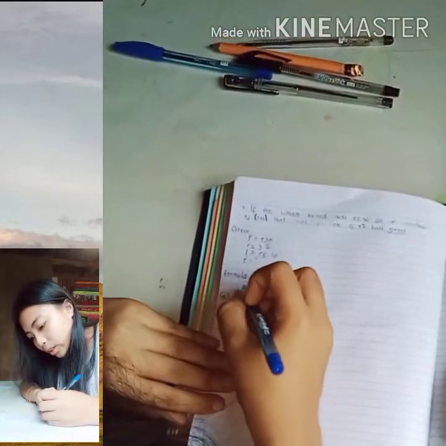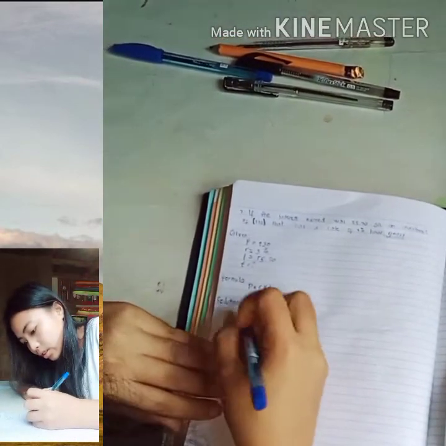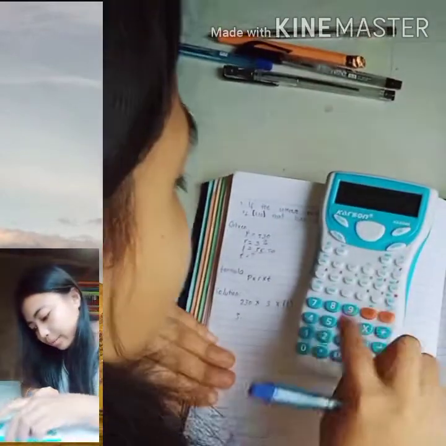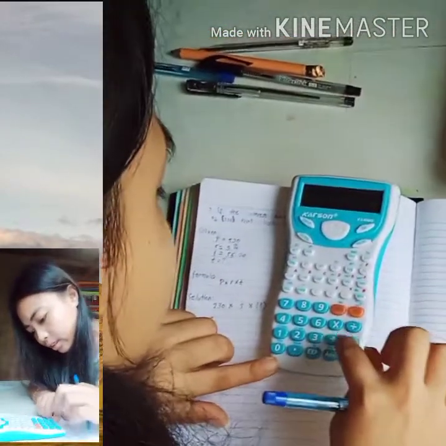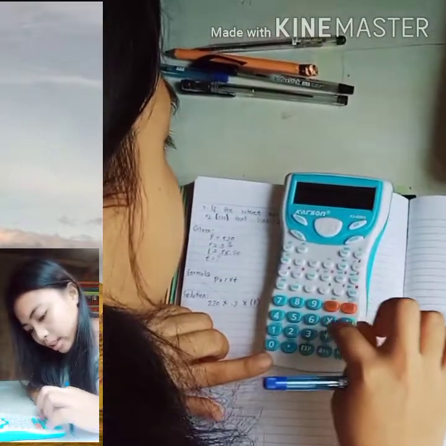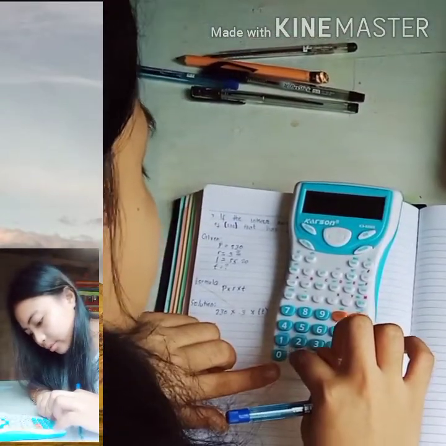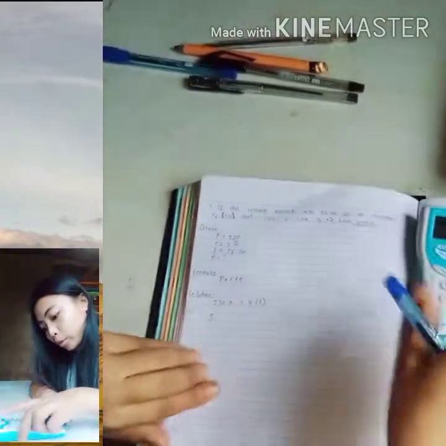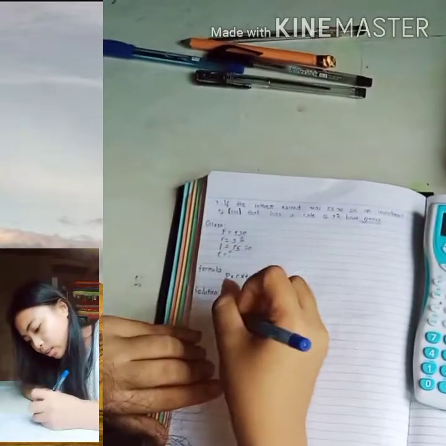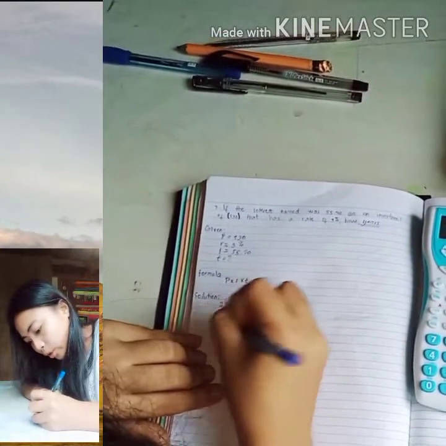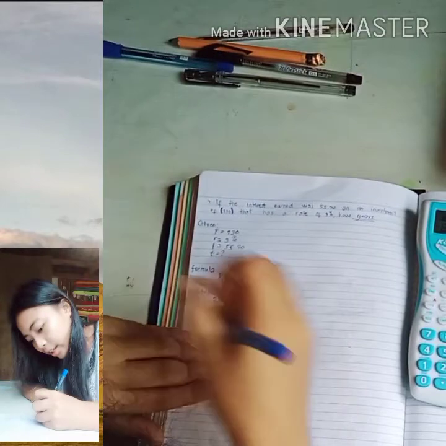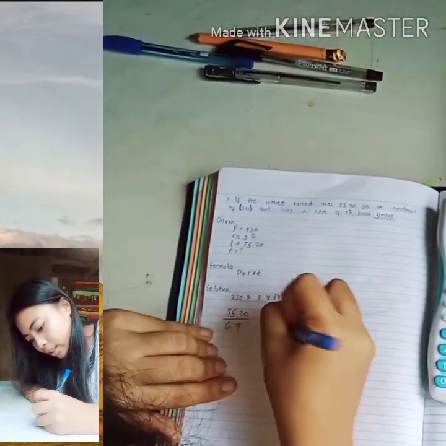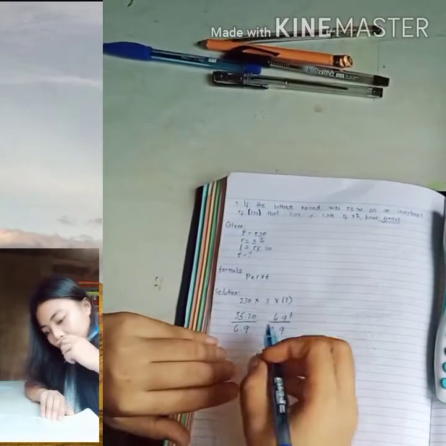So we're going to have 55.20 equals 230 times 0.03, which is equal to 6.9. Okay, it equals 55.20 over 6.9, with the 6.9 here for the time. Alright.